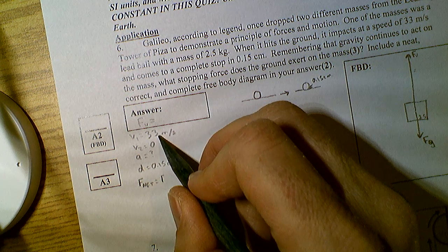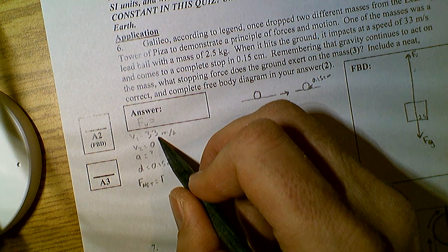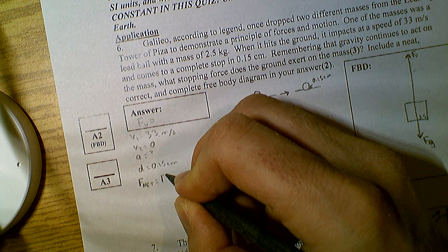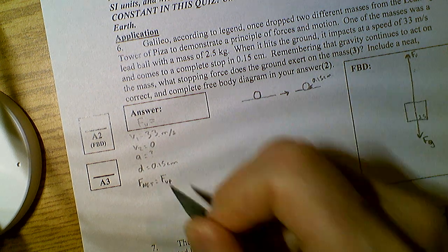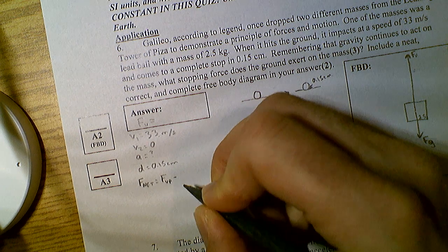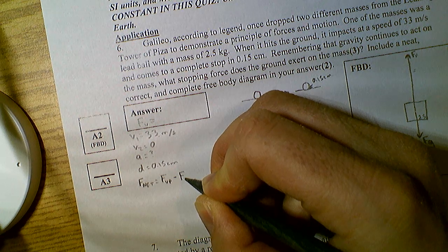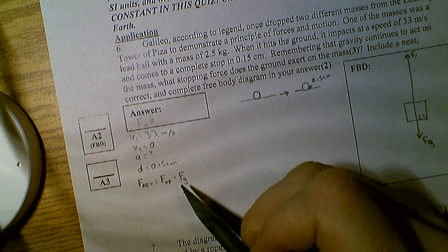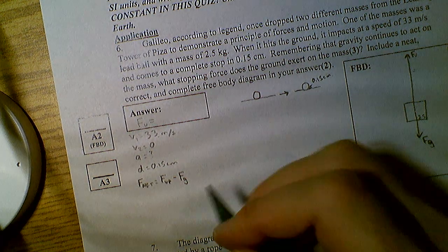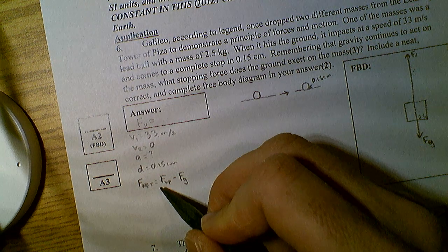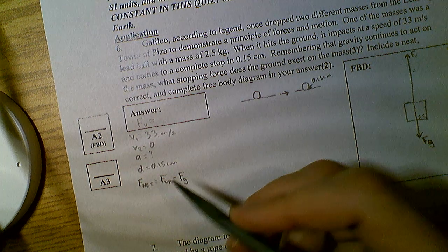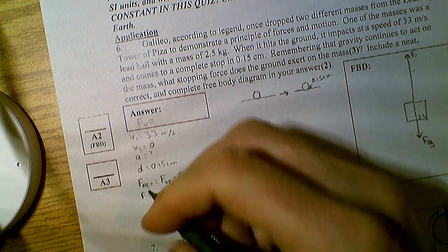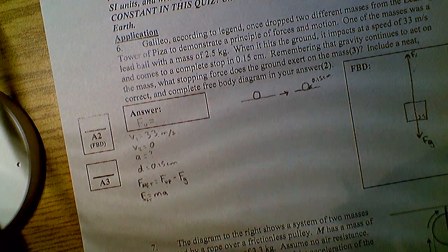I've called down as positive, so I'm going to say that the upwards force is negative, but we are looking for the difference between the two. So the difference between the upwards force and the gravitational force. For the moment, we'll just do it this way because it's easier to visualize. So the net force is equal to those two subtracted, and the final equation that's going to be useful to us is, of course, Newton's second law, which connects the net force and the acceleration.